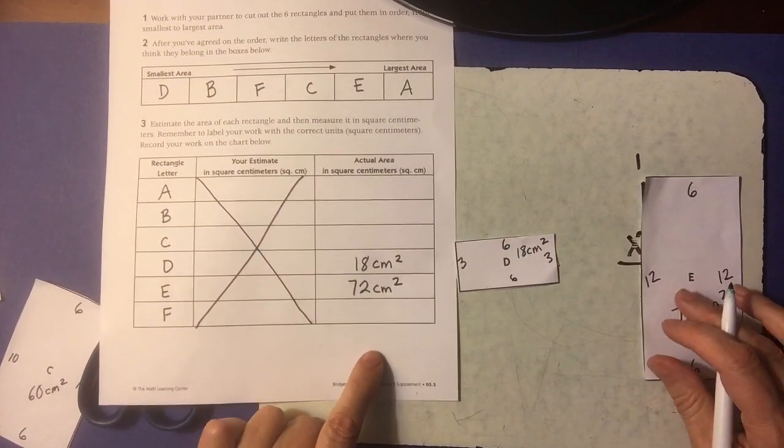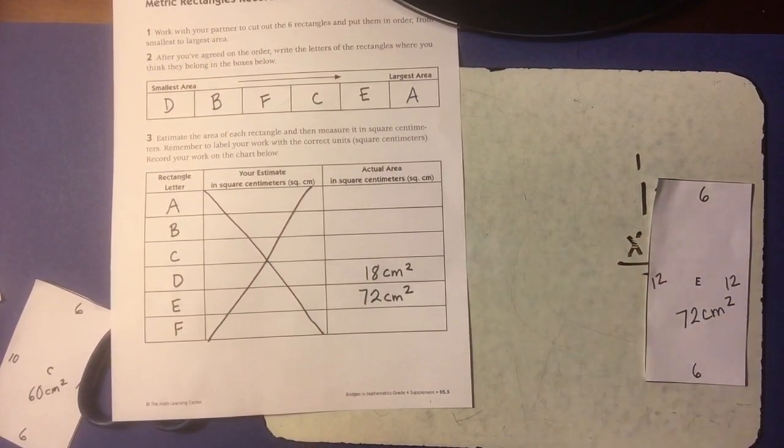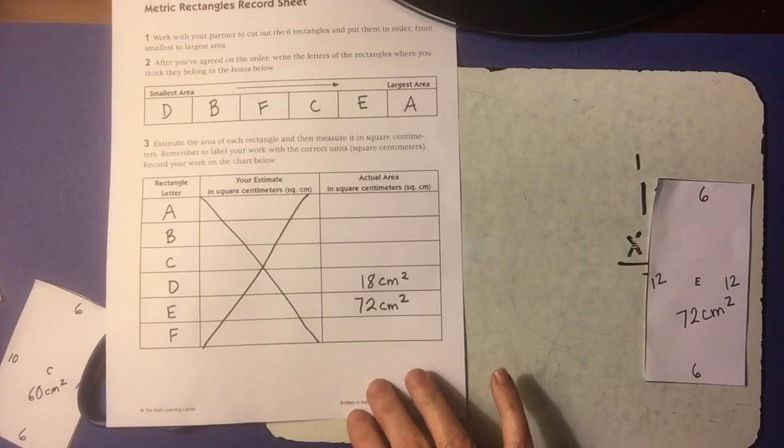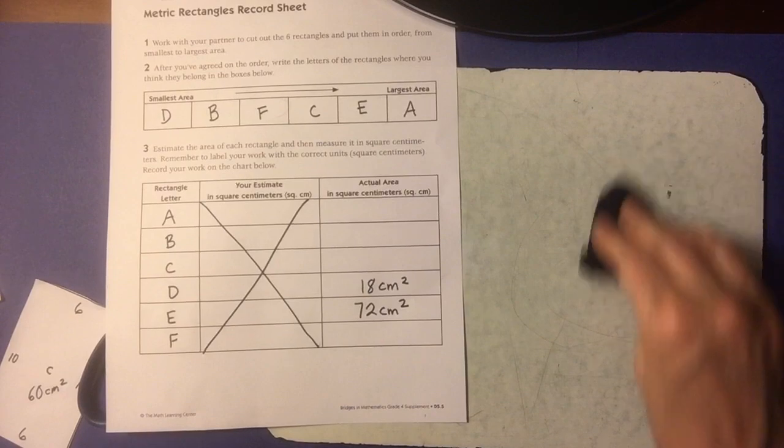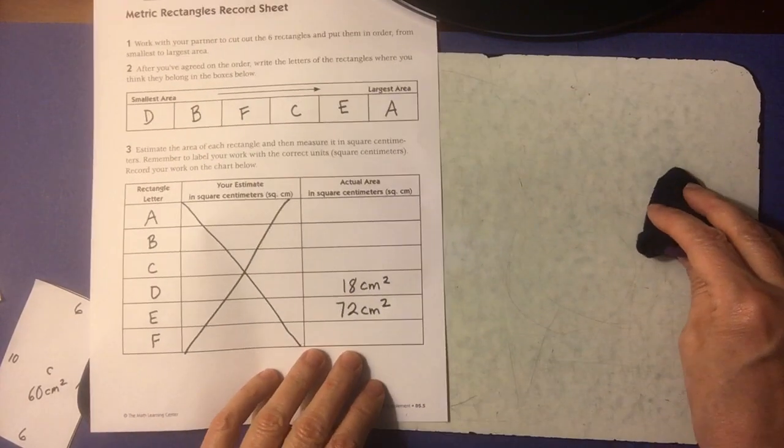Okay, what I want you to do right now is turn off the video, and I want you to measure the sides of your rectangles on your own, and then I will show you what I got for each answer. I'm going to give you a little time to do that. Okay, go ahead and measure.